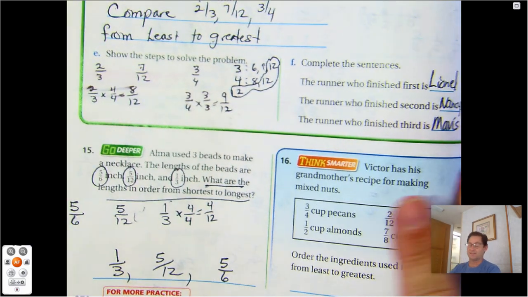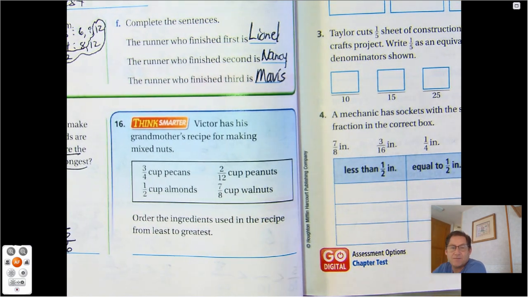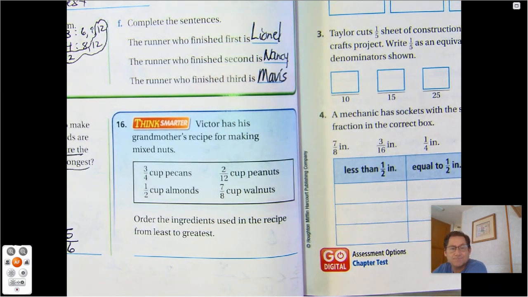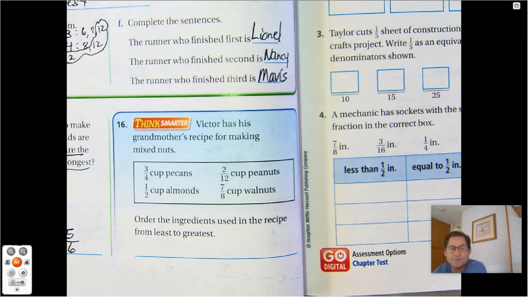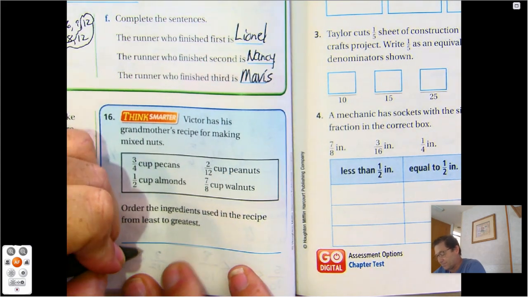And 16. Victor has his grandmother's recipe for making mixed nuts. 3/4 cup pecans, 1/2 cup of almonds, 2/12 cup peanuts, and 7/8 cup of walnuts. Order the ingredients used in the recipe from least to greatest. So we have to compare 3/4, 1/2, 2/12, and 7/8.